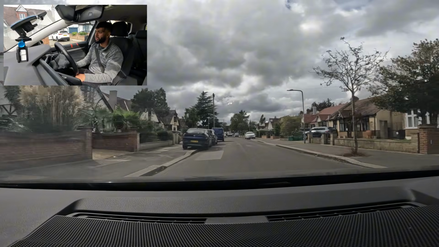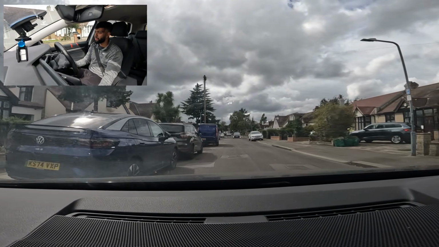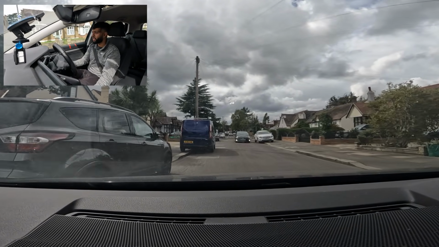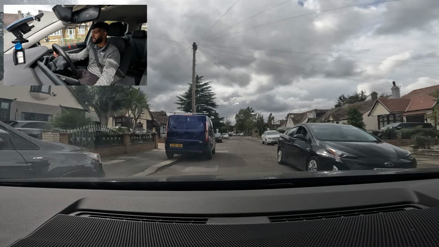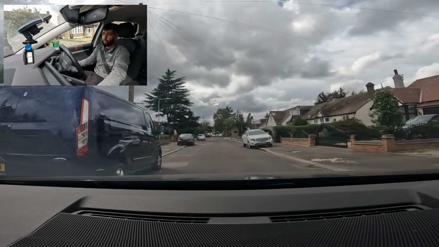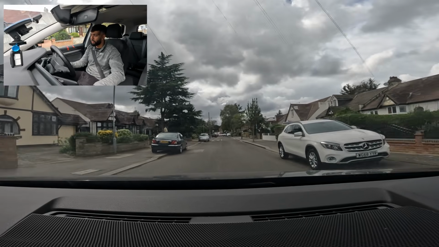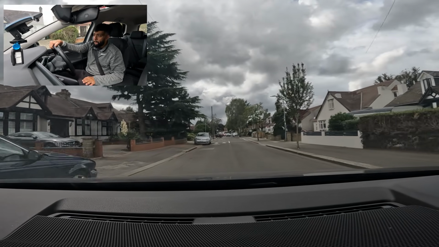Now this Prius, I'm gonna just slow down. I'm probably putting gear 1, checking my mirrors too. Checking my mirrors, coming back out. There wasn't enough space for both of us to fit comfortably, so it's best to hold back.